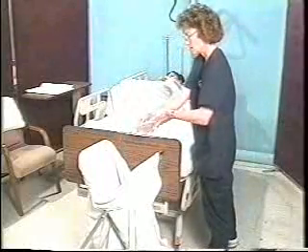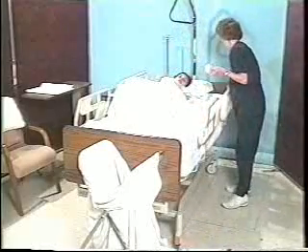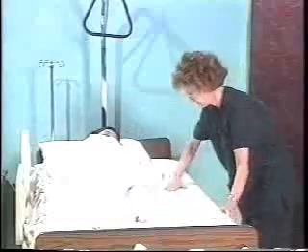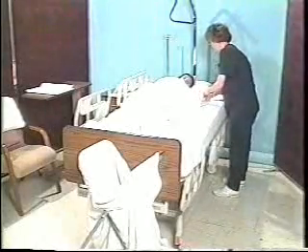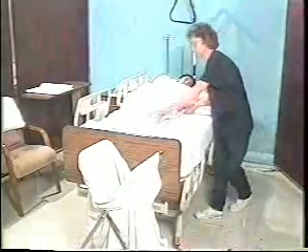Then she discards the soiled gloves and washes her hands after raising the side rail. Next, she puts down the side rail. The mattress pad is then smoothed and the fitted or contour sheet is tucked under the top and bottom corners of the mattress, making sure there are no wrinkles.